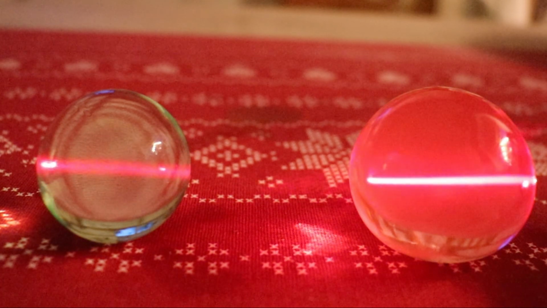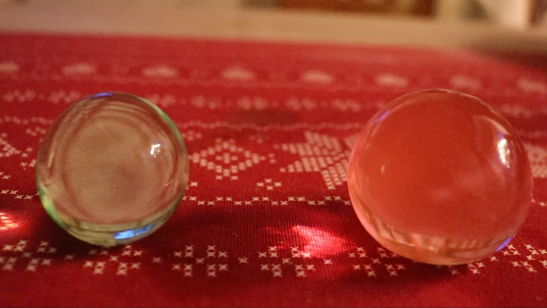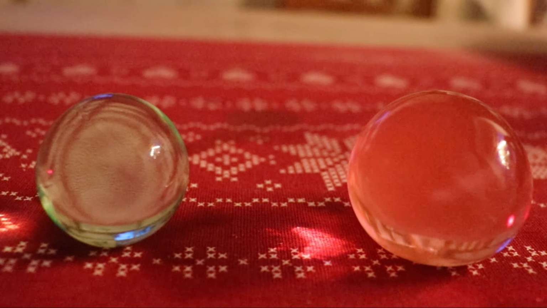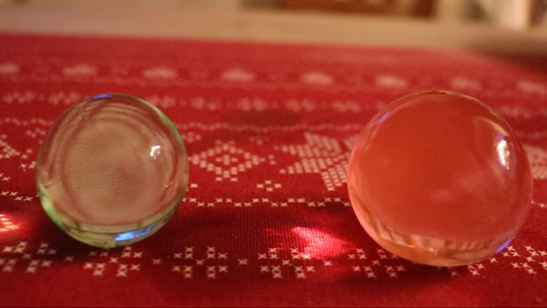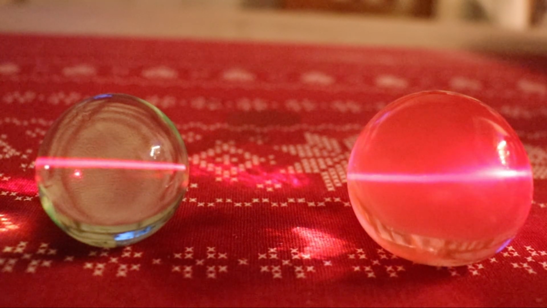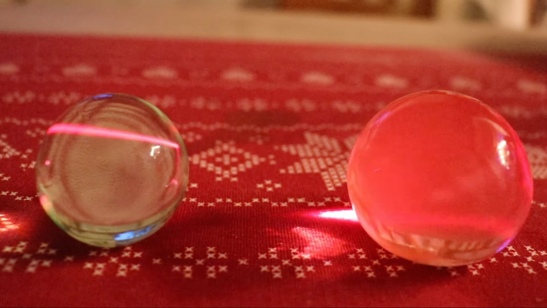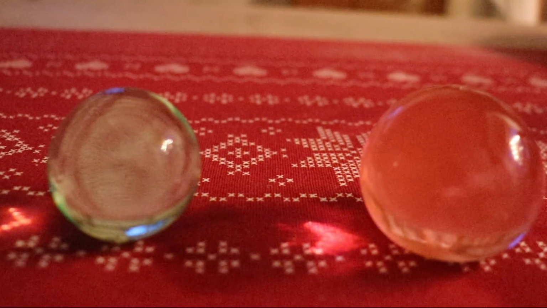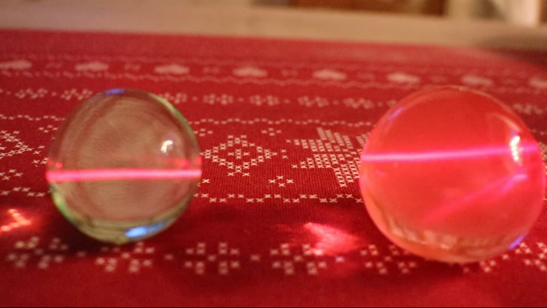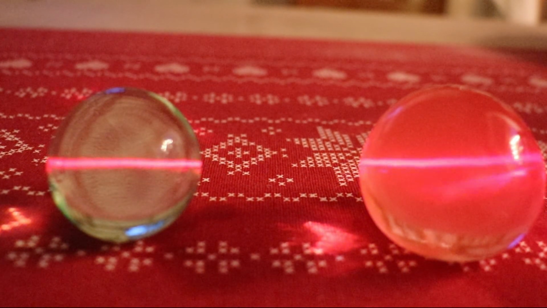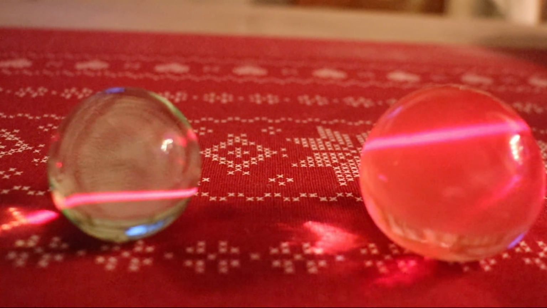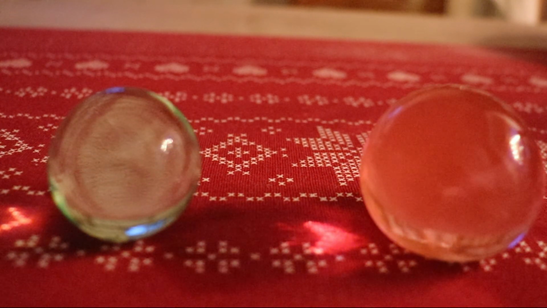Trying out a laser experiment on absorption and refraction, the bending of light. These are two water pearls, one green and one red. Even if the pigment is faint, you can see how the pigment in the green water pearl absorbs the red light, making the laser look very sharp at the borders. While in the red pearl, the red light is reflected in the red pigments, making the beam look spread out.